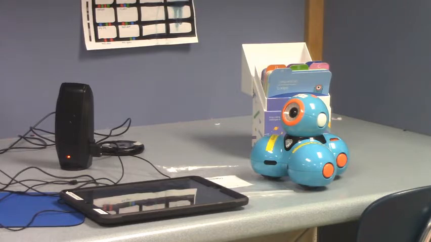We have a couple of Dashes, we have a couple of iPads. They don't always work together, so if you have a problem, you can always try swapping them out. But ask your teacher where they store the iPad and ask for permission to use Dash and the iPad, and of course give them back at the end of the period, and it's nice if they're plugged in and charging for the next group as well.